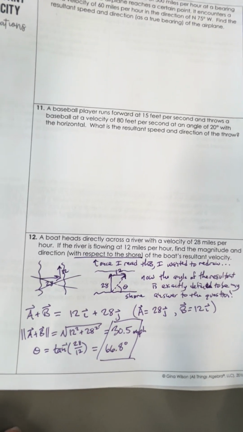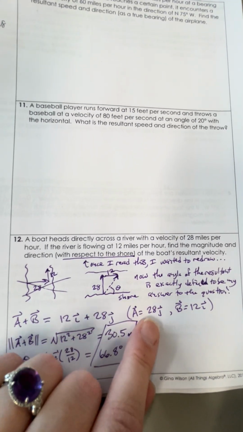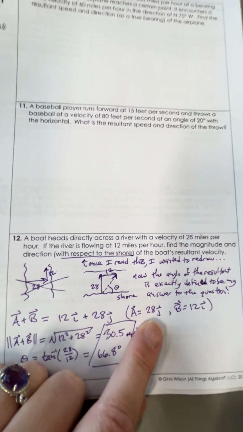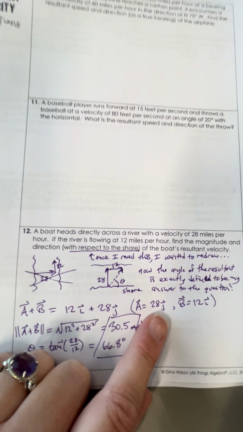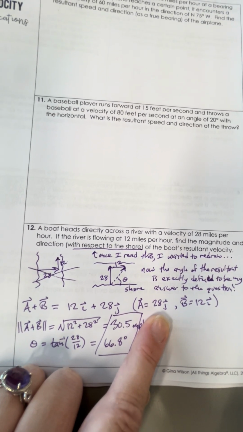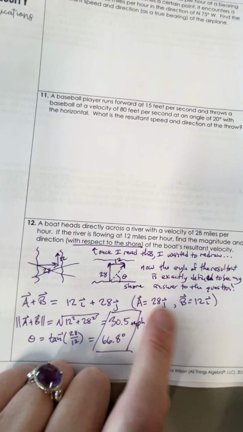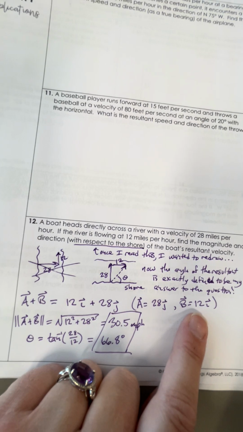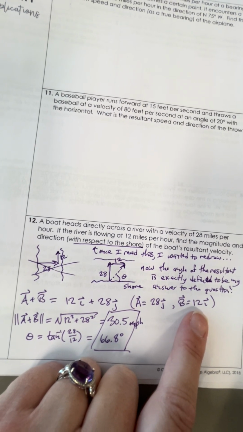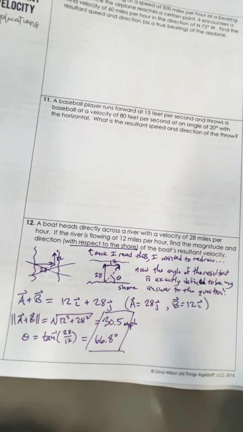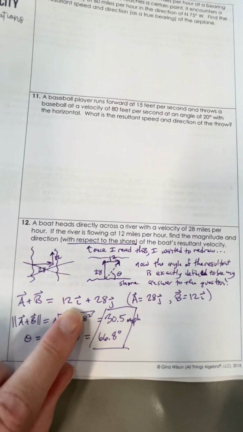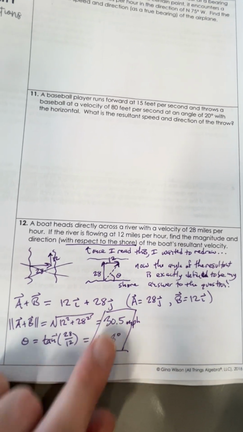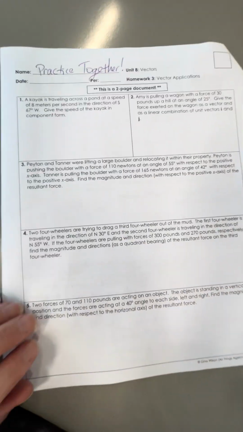Also an interesting feature of this is a is just 28j. You don't have to write 0i plus 28j. You can if you want, but it's not necessary. This is a purely vertical vector. And this is 12i. The flow of the river is only in the x direction along the shore. When I added them, I could just say 12i plus 28j. It was very easy to add those perpendicular vectors that are aligned with my axes.